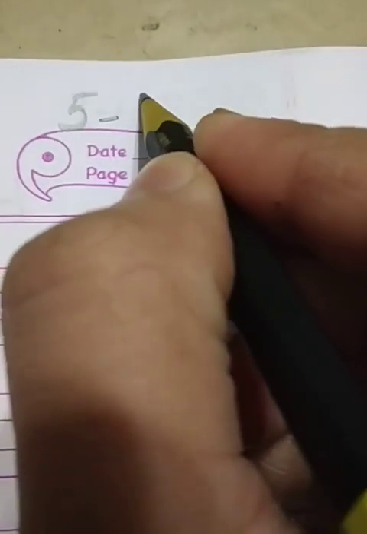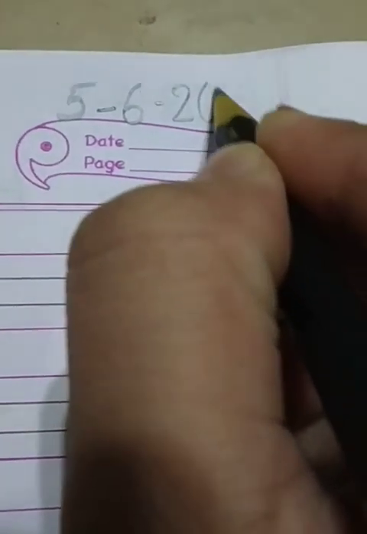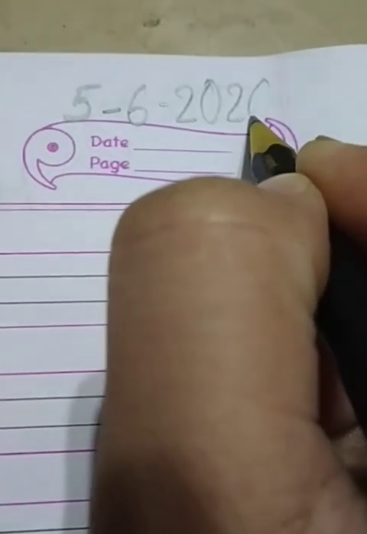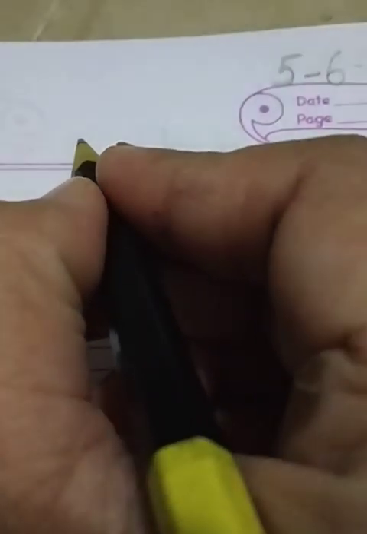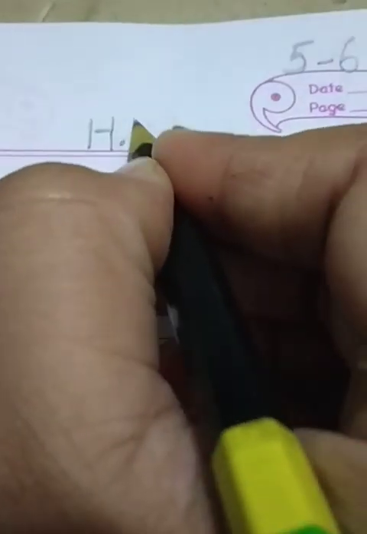Then 6, again a hyphen, and then 2020. Write down the date by yourself. Okay, after writing the date, write HW in the center, H dot W dot, because this is your homework.